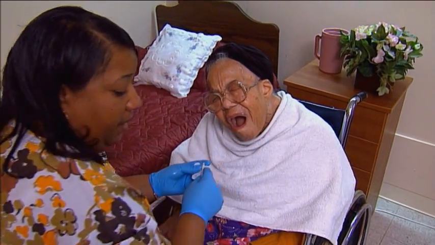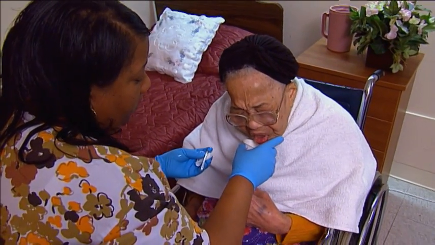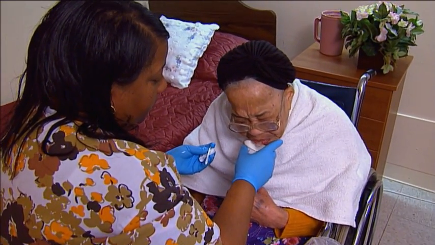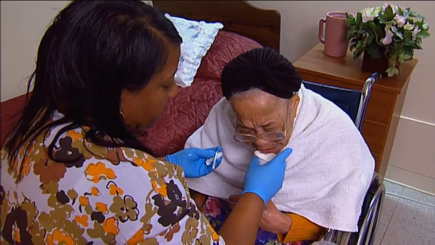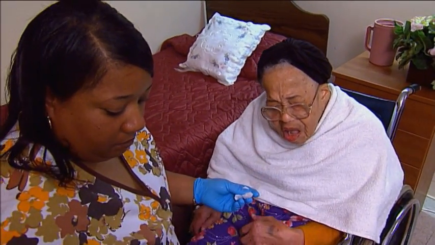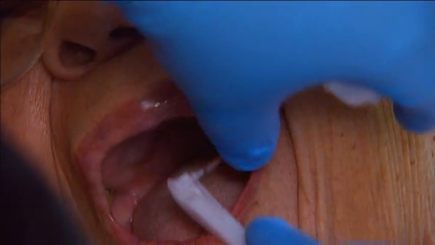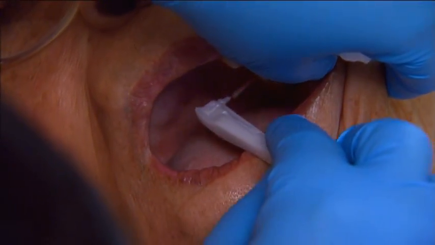As she cleans between the teeth, she wipes off food and other material on the gauze pads and cleans the interdental brush in antimicrobial rinse. She then resumes cleaning between the teeth with the interdental brush. Okay, you're doing good. Here, we see a close-up of the interdental brush cleaning between the teeth.